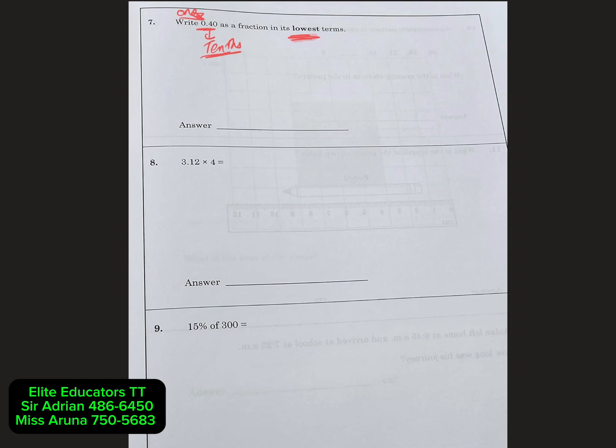And 4 in the tenths section really means 4 over 10, right? And 4 over 10 would be the original way to represent this as a fraction. However, they want us to give this answer in its lowest terms. What do they mean by lowest terms?